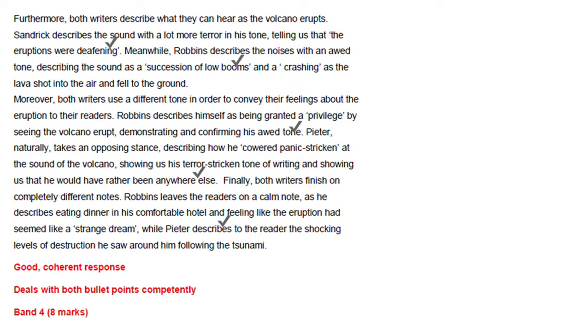Now, this paragraph at the top of this page reads far more like a Band 4 student than anything we've read so far. This is focused on method. It's a really good comparison point. Comparing the two ways the writers describe the noises, and they're commenting on language, awed tone, terror in his tone. Moreover, got some brilliant range of connectives in here, haven't we?